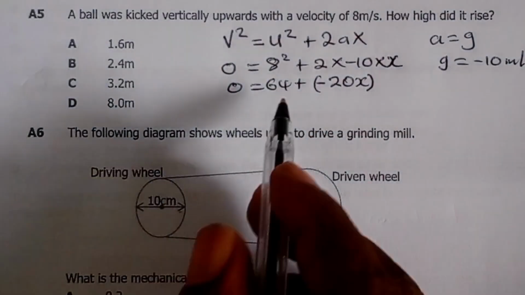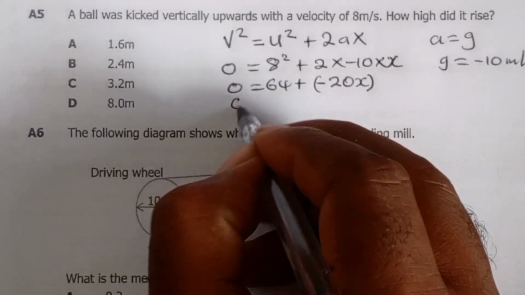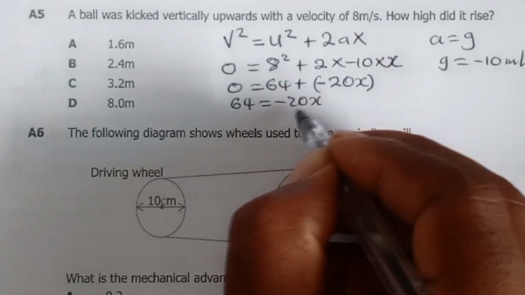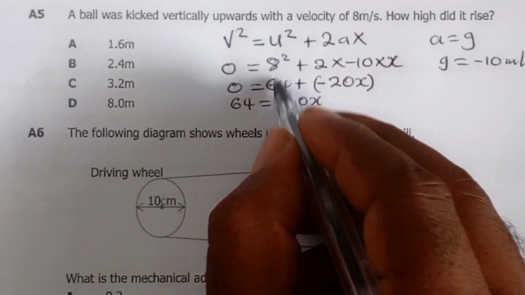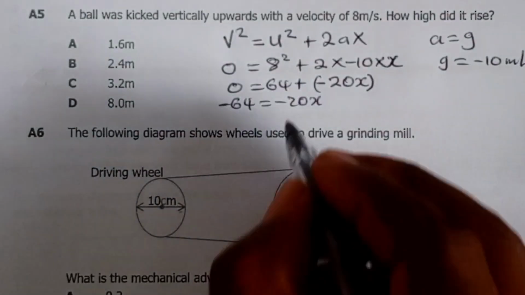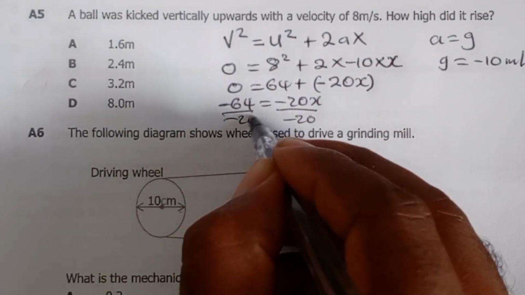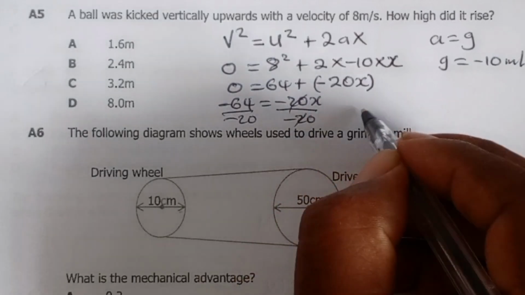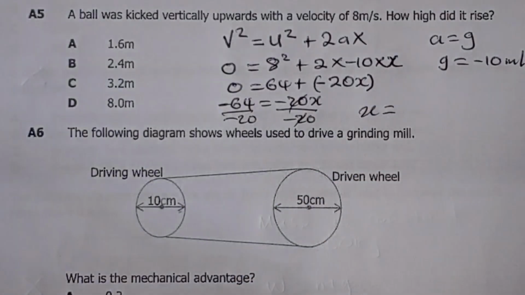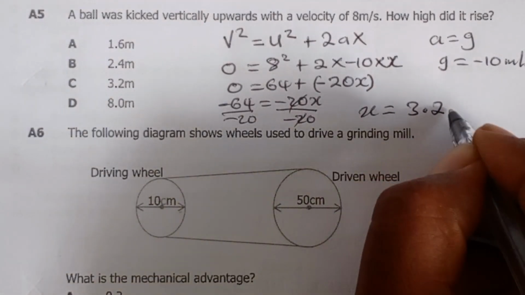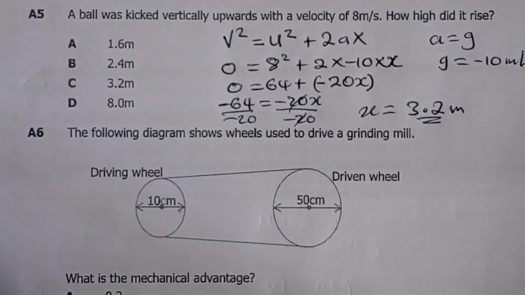Okay, so this 64, it will come this side. It will be 64 is equal to negative 20x. So it was positive 64. When it comes here, it will be negative. So over negative 20, over negative 20. So negative 20 goes. X is equal to negative 64 over negative 20. The answer is positive 3.2 meters. So the answer is C.